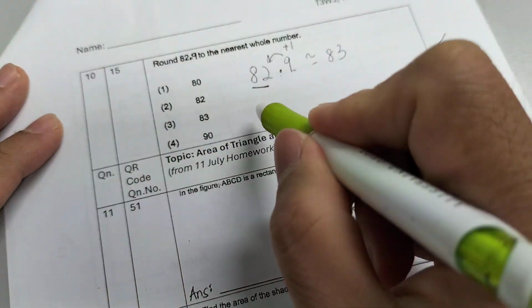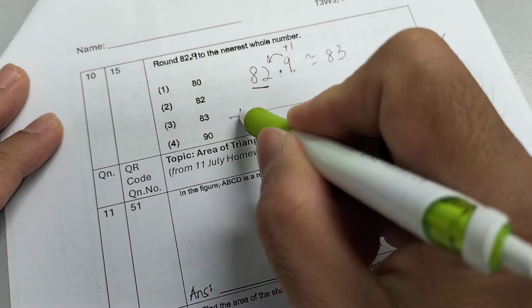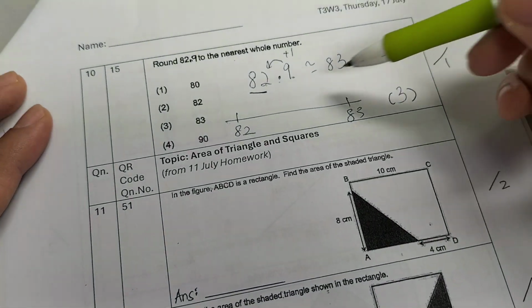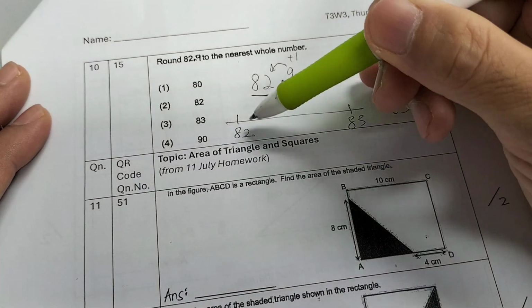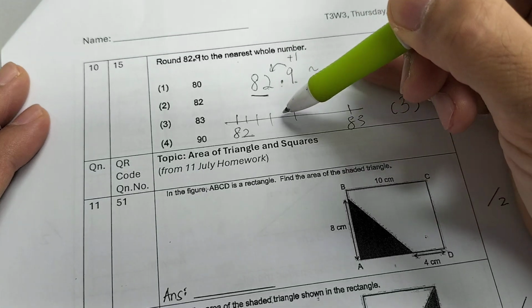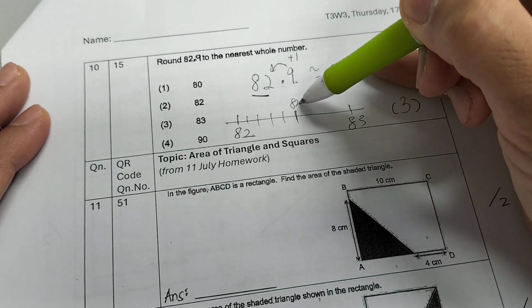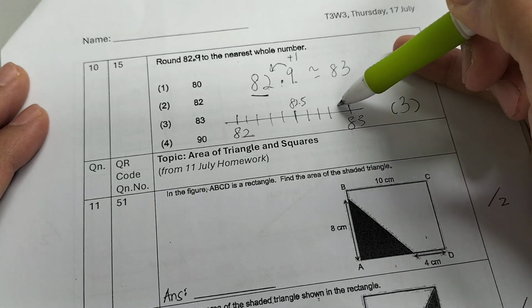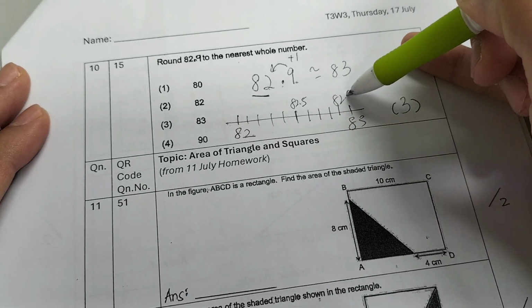Now, just to be very clear for those who are still not clear, there's a whole number called 82. There's a whole number called 83. So where is 82.9? This is 82.1, 82.2, 82.3, 82.4, 82.5, 82.6, 82.7, 82.8, 82.9.